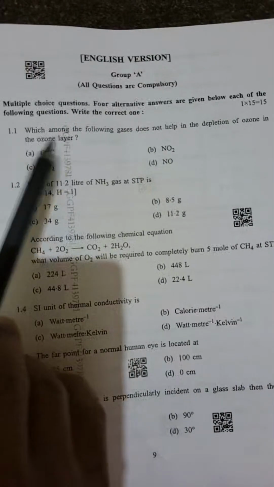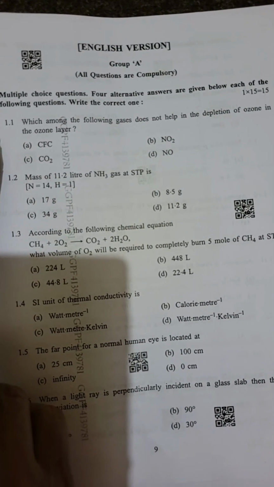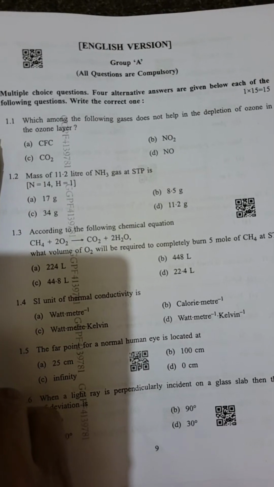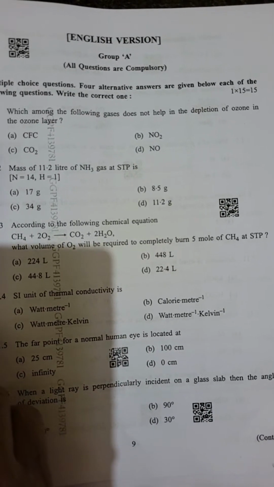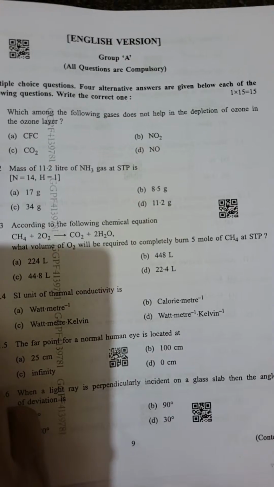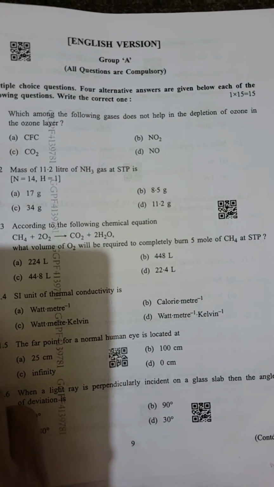The first question, this is the physics question of class 10th standard West Bengal Board of Secondary Education. The examination was held today, and we are discussing some numerical problems and some critical problems here.